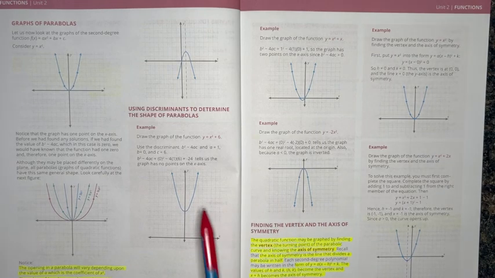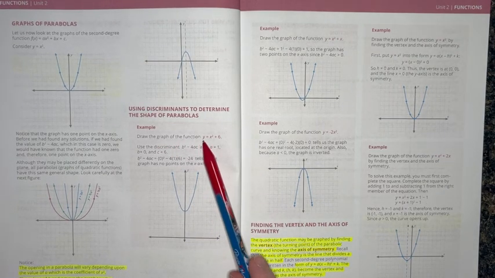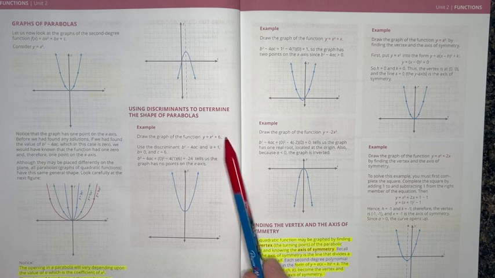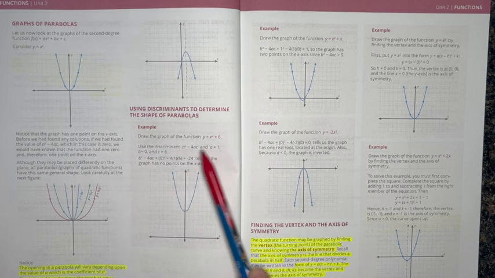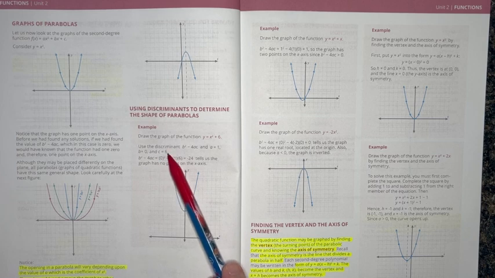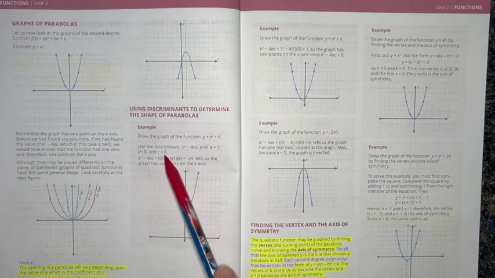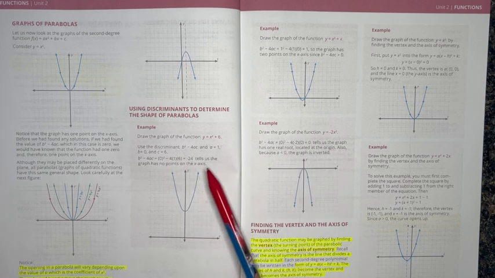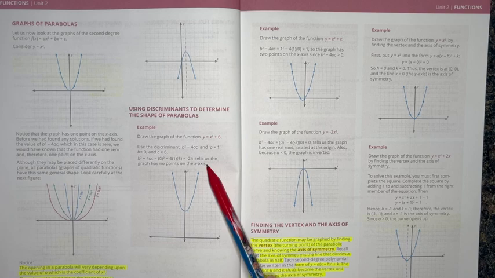Okay, so looking at the example here on page 24. Draw the graph of the function y equals x squared plus 6. It says to use the discriminant. A is 1, B is 0, C is 6, and they solved their discriminant and it's going to be negative, right? Because 0 minus a number is negative. And so it tells us the graph has no points on the x-axis, okay?